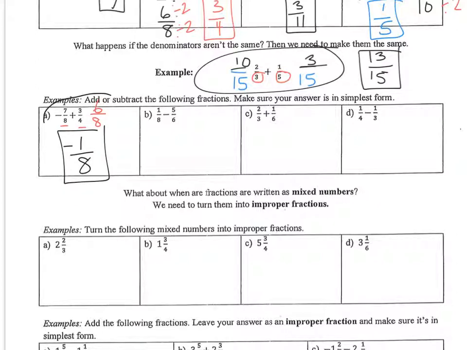Okay, the letter B. You have to get the least common multiple of 8 and 6, which is 24. So to change 6 to 24, you multiply by 4. So I have to multiply 5 by 4 to get 20/24, or negative 20/24, because there's a negative right there. And to go from 8 to 24, I multiply by 3. So this is 3/24. So 3 minus 20 is negative 17/24, and it does not reduce.